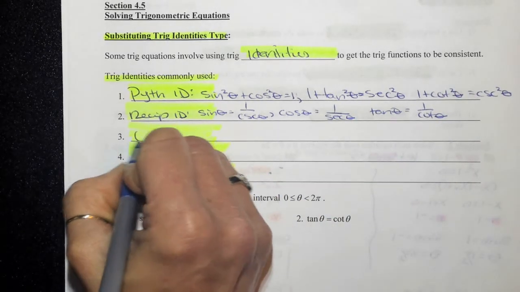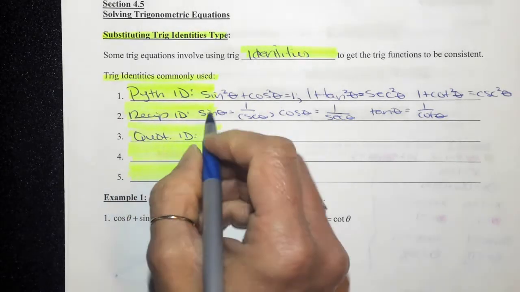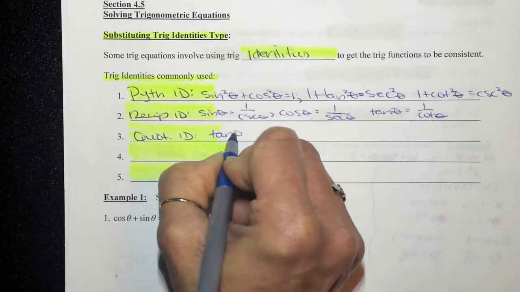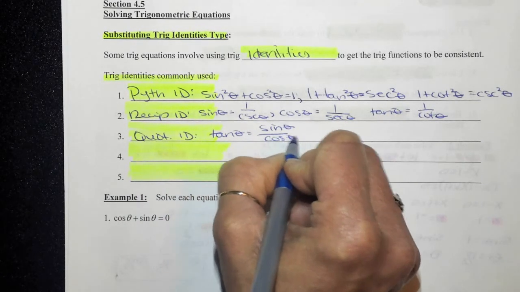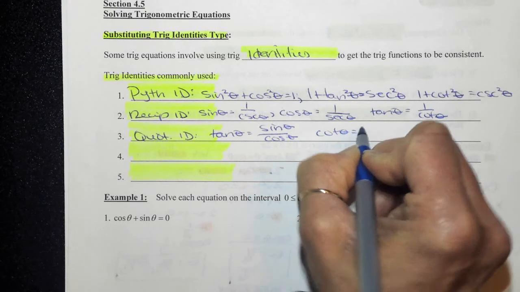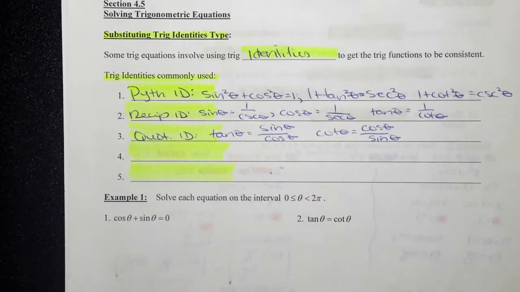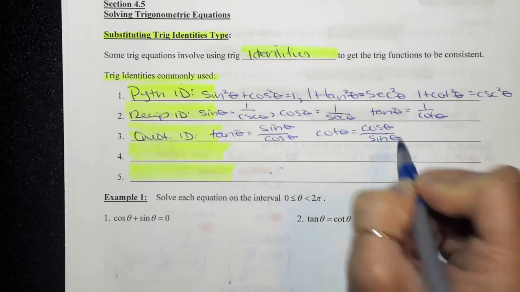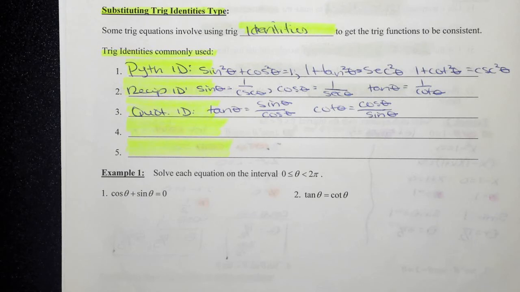Another would be your quotient identity, okay, which would be the tangent theta is equal to sine theta over cosine theta, or your cotangent theta is equal to cosine theta over sine theta. And again, knowing when to use these is going to come with experience and practice, as well as when we worked on those verifying identities.